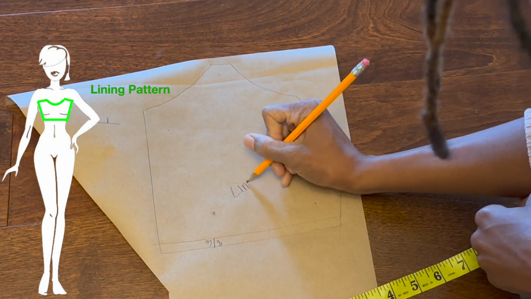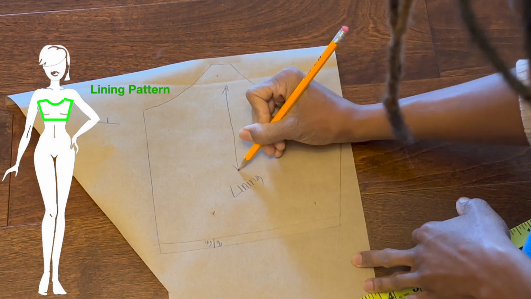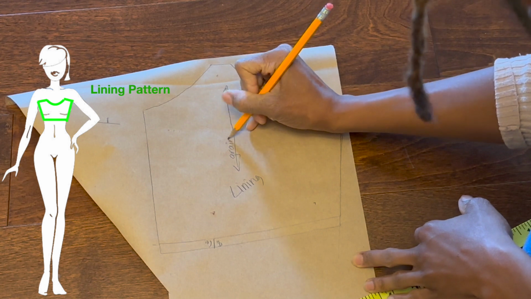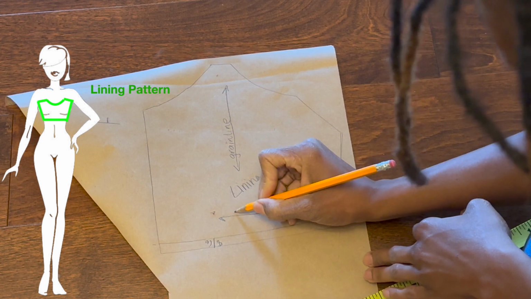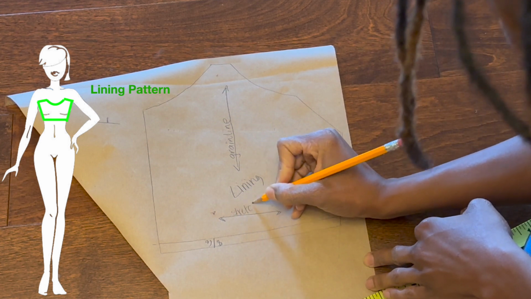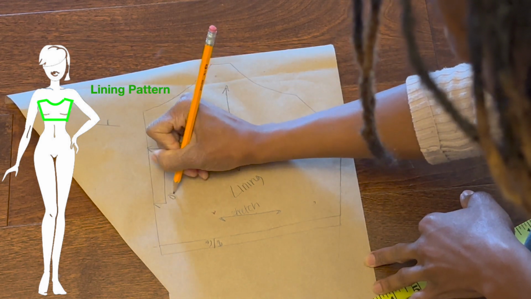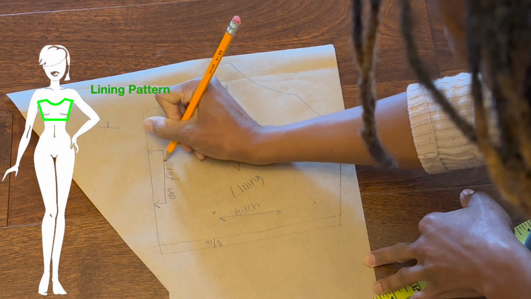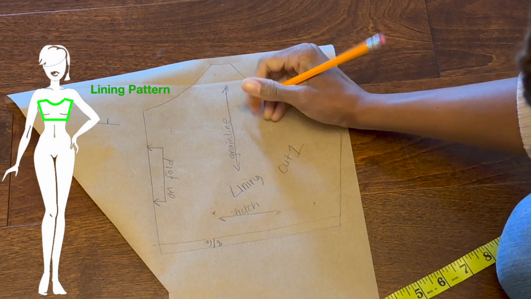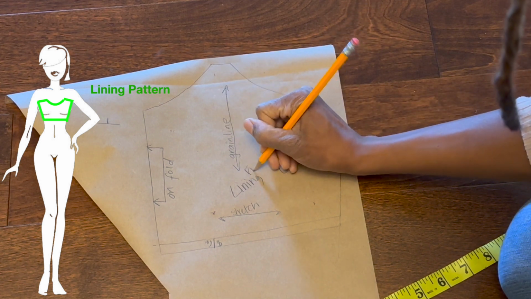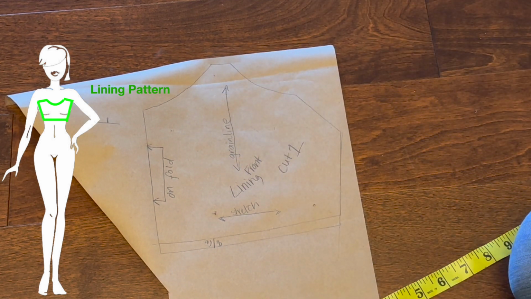This is my lining. This line isn't straight, which it should be, but this is my grain line. I know this is my stretch, and I'm cutting this on the fold. So on fold, and I'm cutting one piece, and this is my front lining. Okay. All right. Now let's do the same thing for the back.